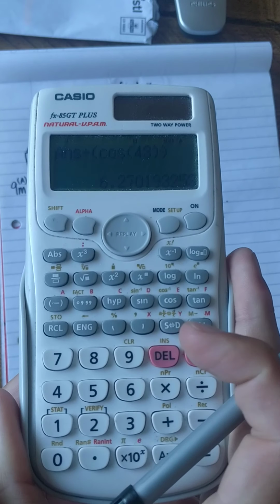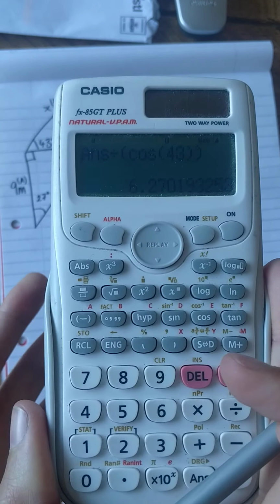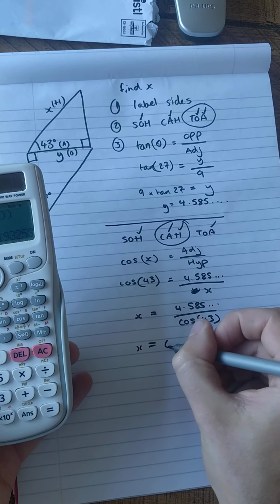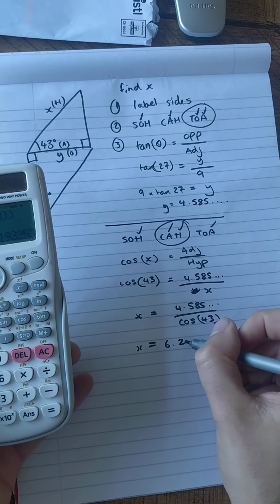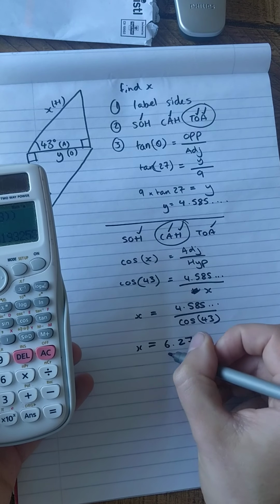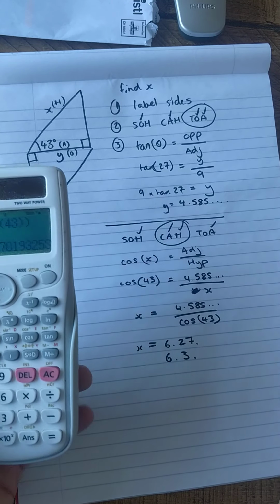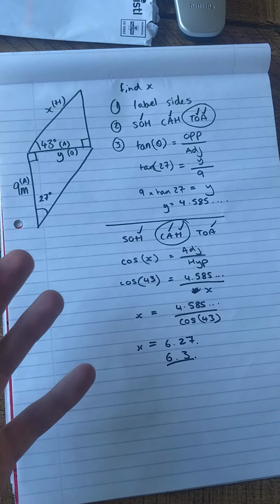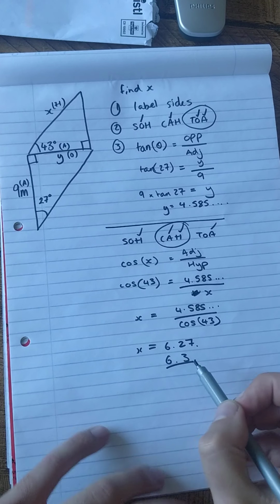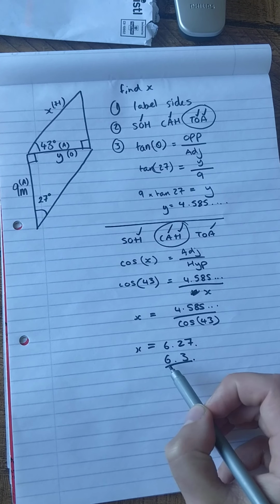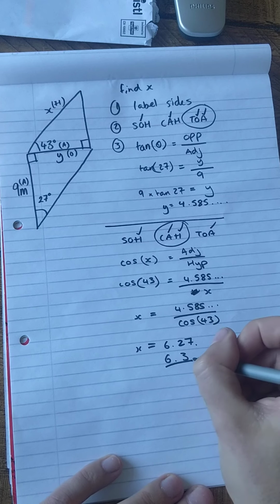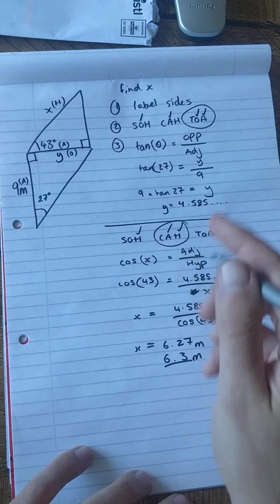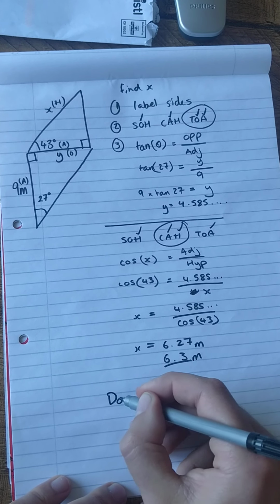Now, I'm not entirely sure what they are asking for, rounded to specific decimal places, but this could be 6.27, or it might be 6.3, depending on how Hegarty is getting you to round it. It might just say one decimal place. It might say to the nearest centimetre or metre or whatever. Just be careful, look at the question and don't round in the middle. I'm just going to write that at the bottom.